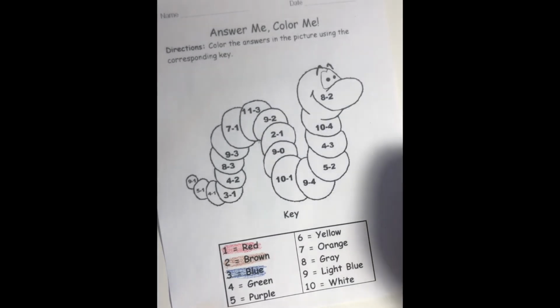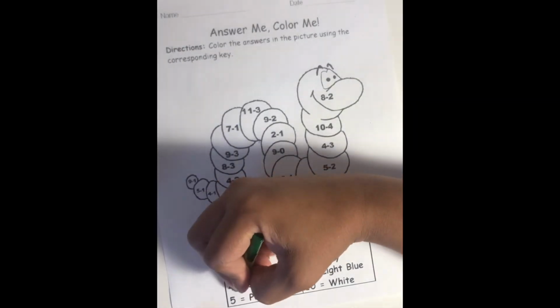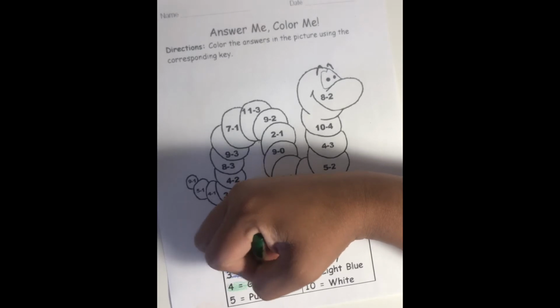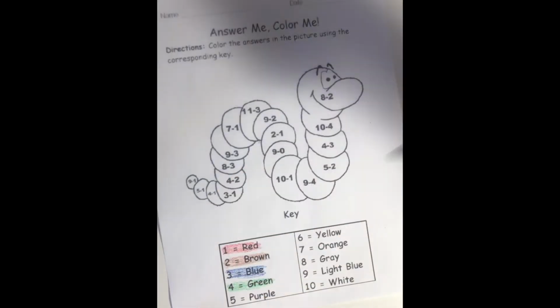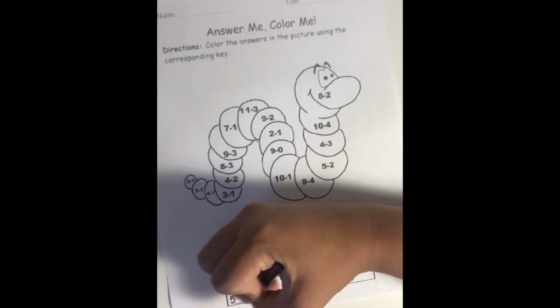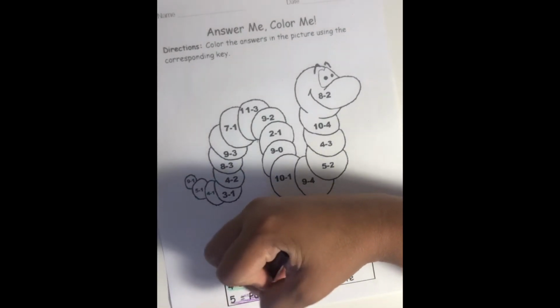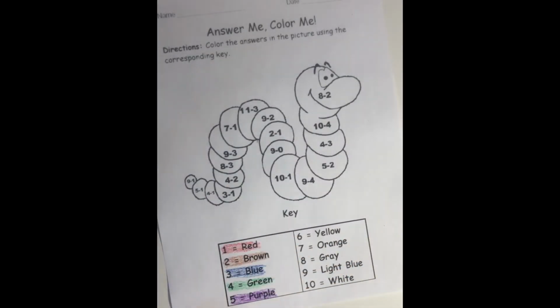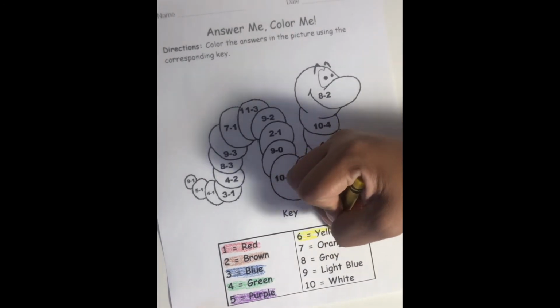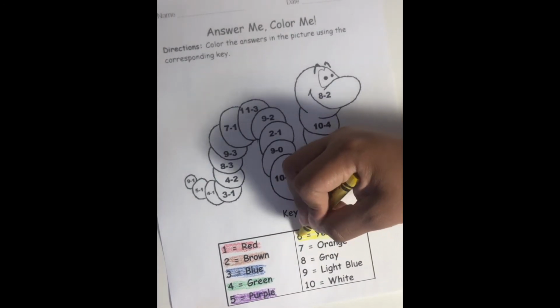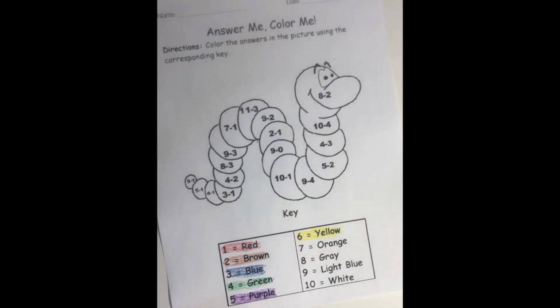Your answer is number 4. Go ahead and do green. 5. Purple. 6. Yellow. 7. Orange.